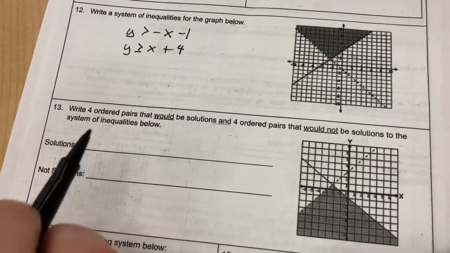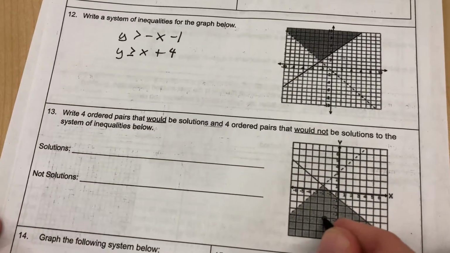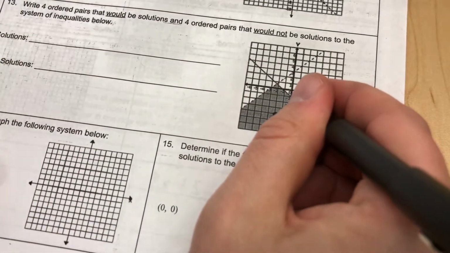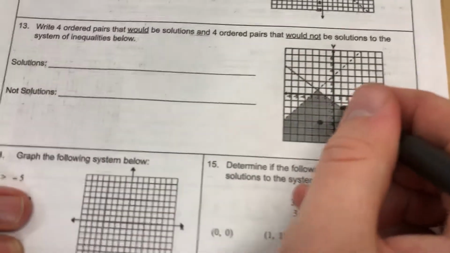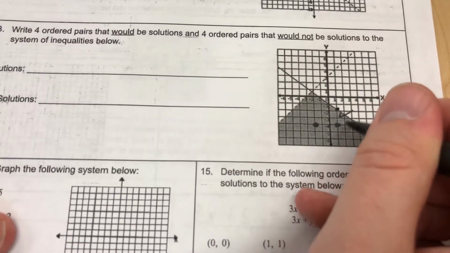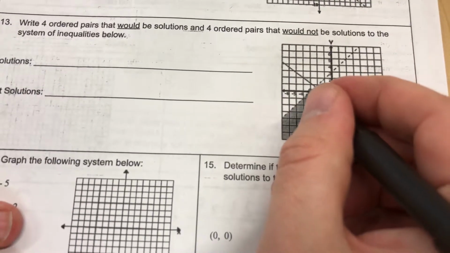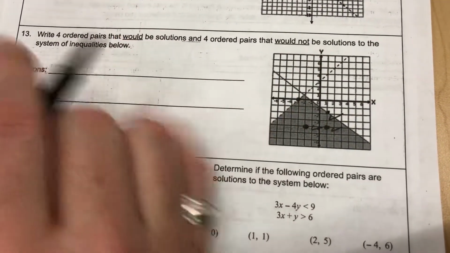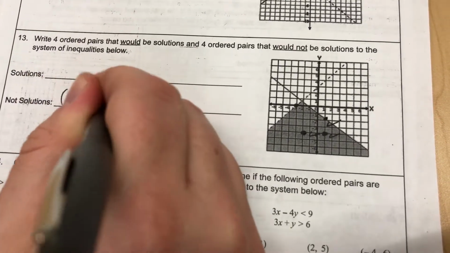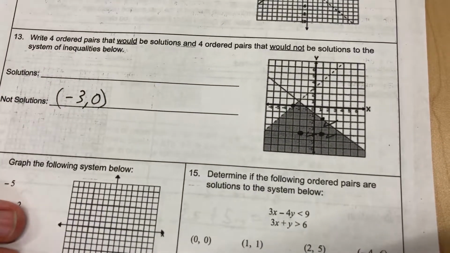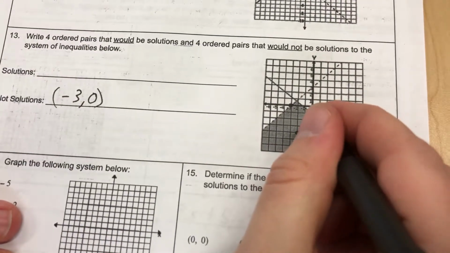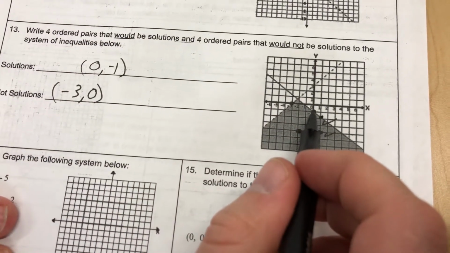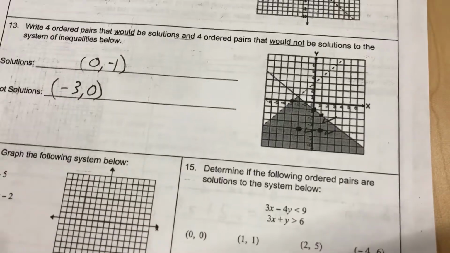On this one, what's a solution, what's not a solution? If it's in here, in the shaded part, it is a solution. If it's on this line and it's a solid line, it is a solution. These are good. But look at this right here, -3, 0. It's on the edge of the shaded region, but it's on a dashed line. That is not a solution. Very important. That's where they're going to try to trip you up. If it's over, I'm on the wrong spot, but right here, 0, -1 is a solution. It's on the boundary, but it's on a solid line. Okay, you should be able to fill in more from that.